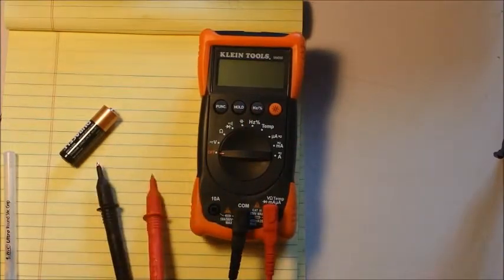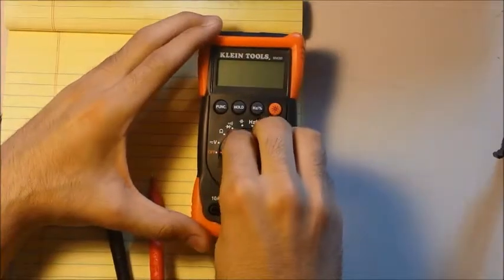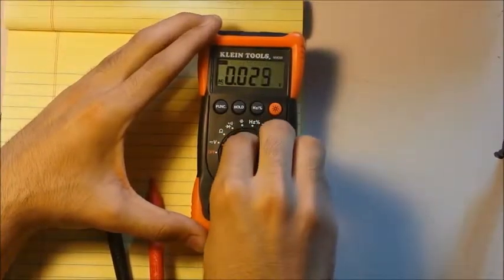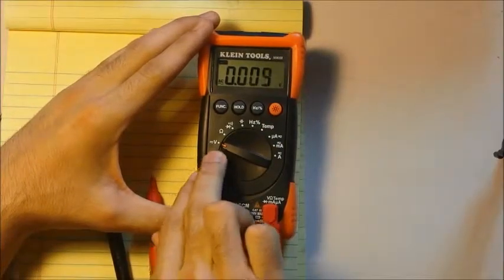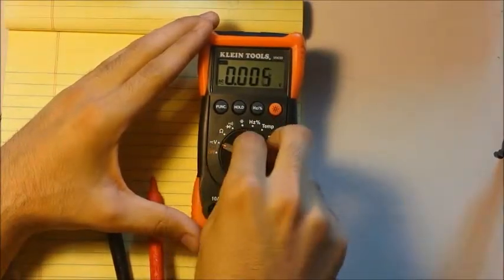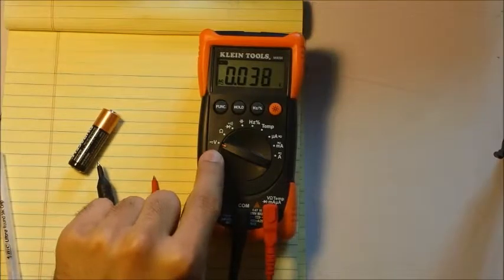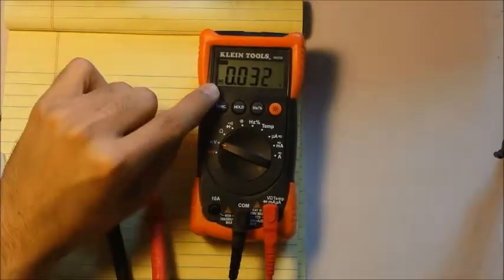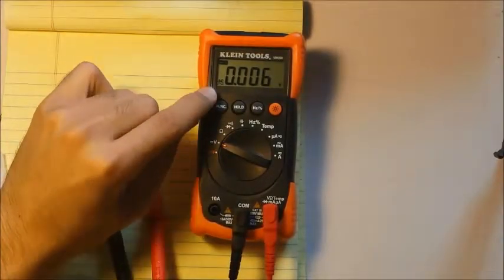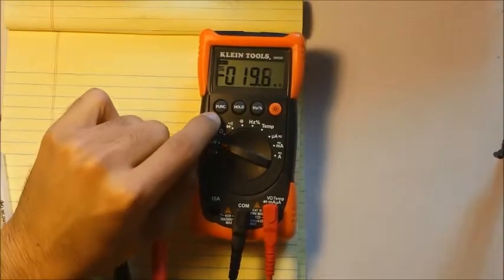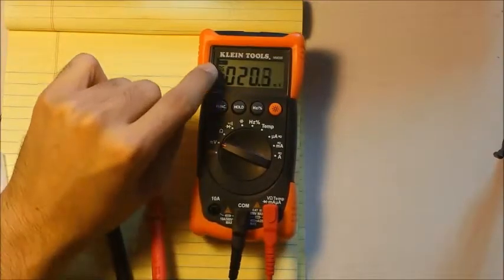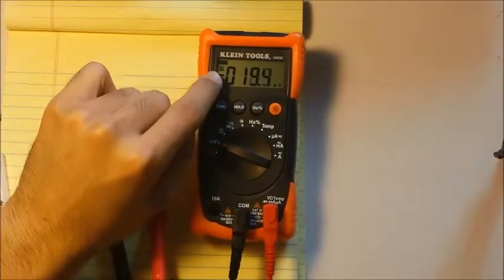Now, voltage measurements. Turn on the DMM and choose the voltage measurement. We have AC measurement, and we press the function button here so we can measure the DC voltage.